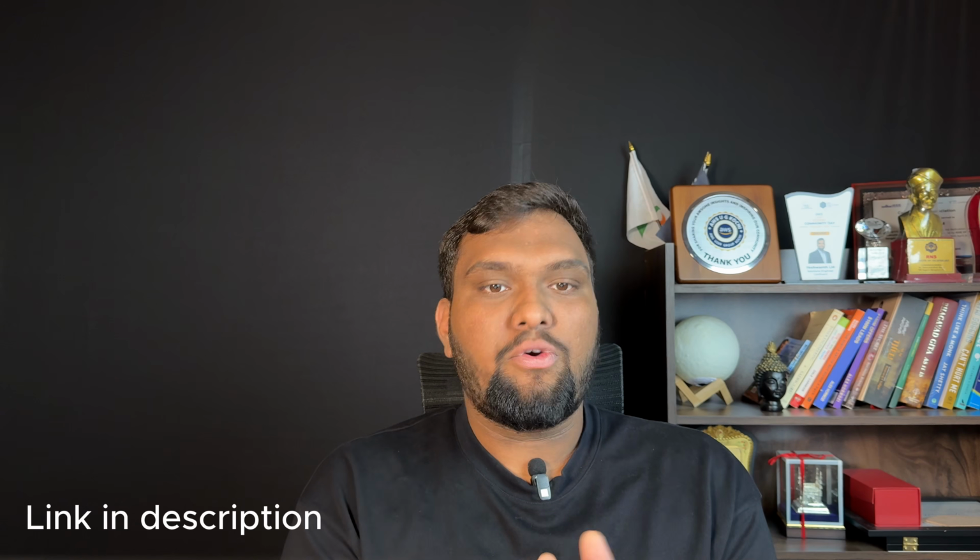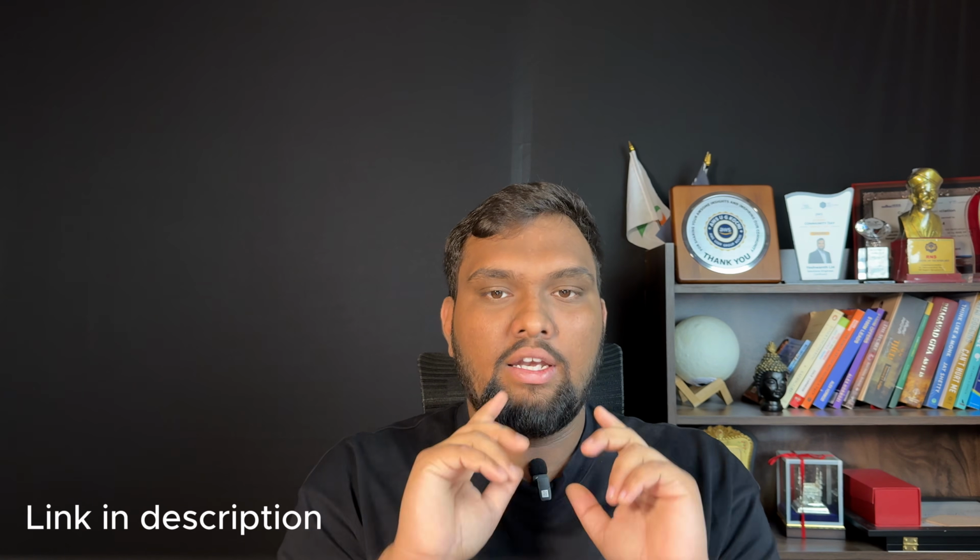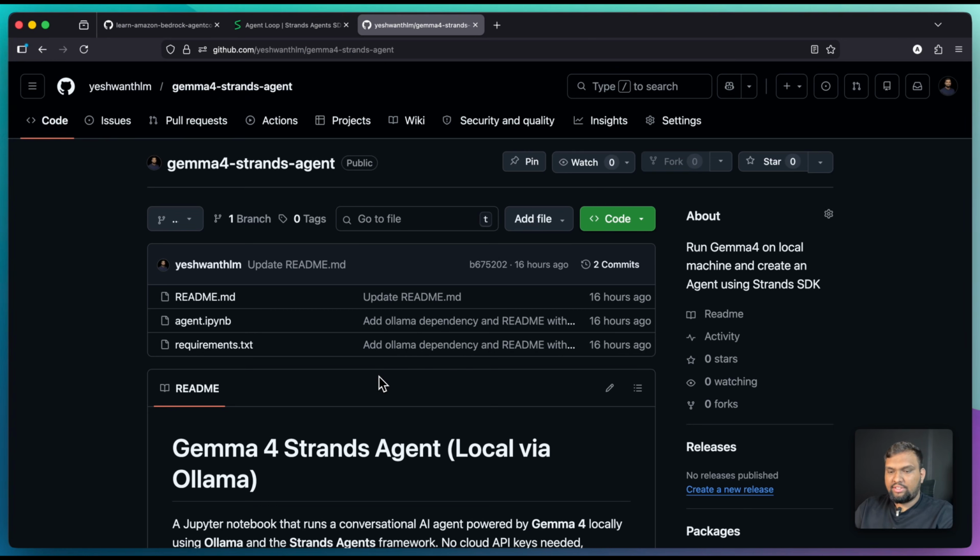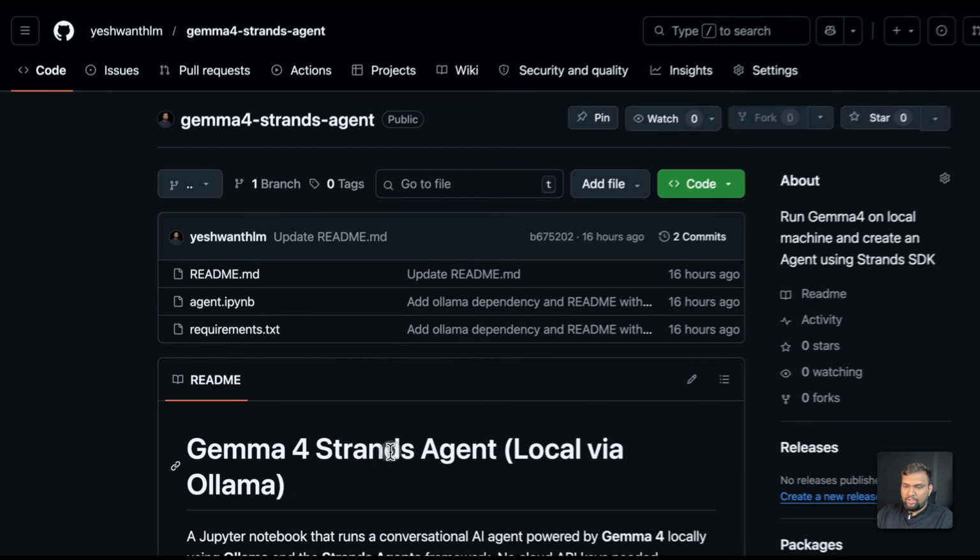So to get started, you can follow the instructions provided in the GitHub repository to install Gemma 4 on your local machine and run it using Ollama. So all the code that we're going to use for this demo today can be found right there in the repository. So feel free to clone it and use it for your own projects. I've provided the link in the description box below. Let's dive into it. All right, so this is the repository that we're going to use for the hands-on demo.